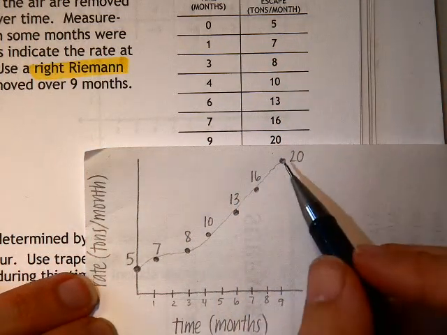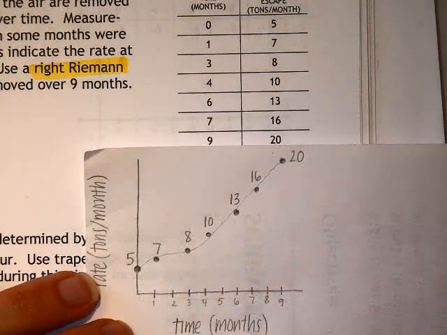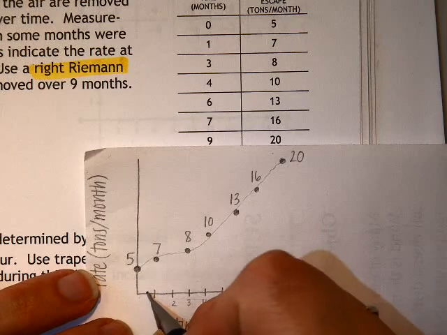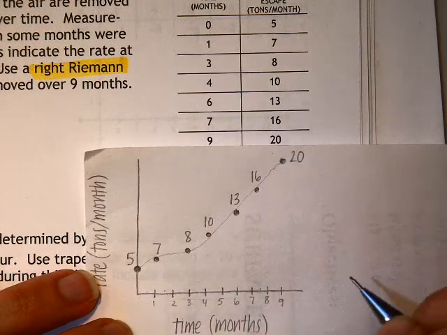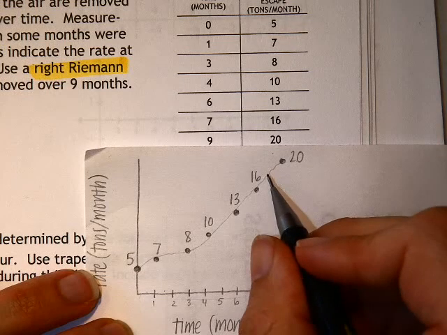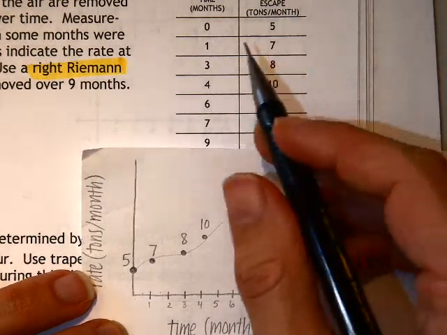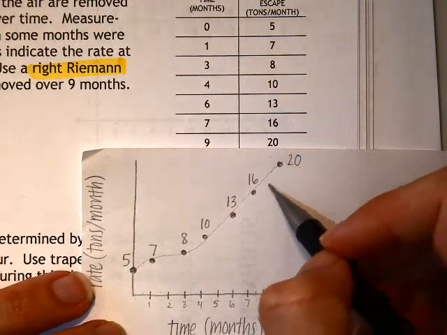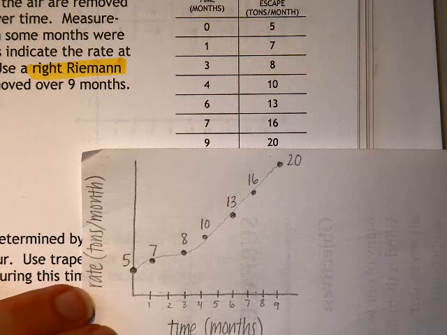Again, time is a continuous value, so you can infer that this is a continuous function because there's obviously going to be a half of a month, or 1.5 months, or 7.5 months, and it's quite possible to estimate the actual rate of escape at those times. But they obviously didn't give us those data points, which is why I'm just going to infer a continuous weird looking curve, but I'm not going to nitpick too much about what it might look like because they just didn't give us enough data to know for sure.